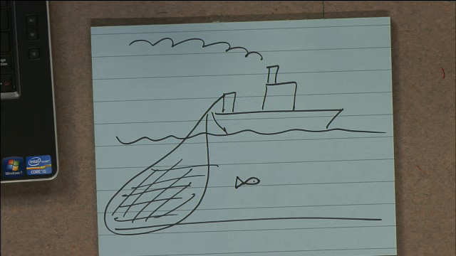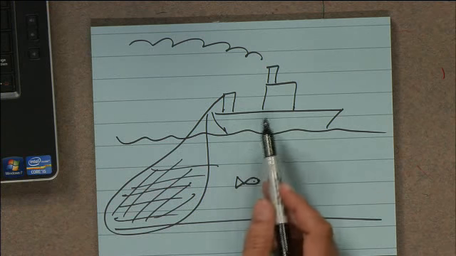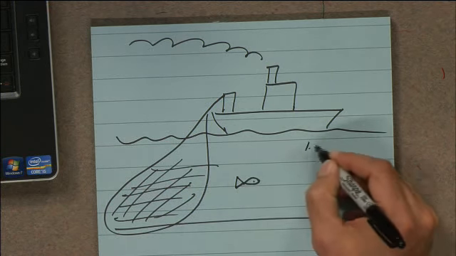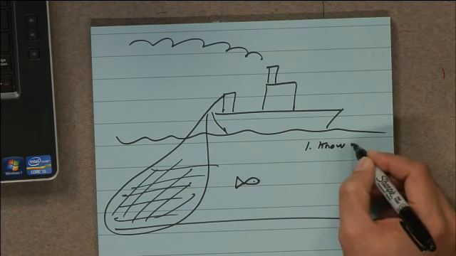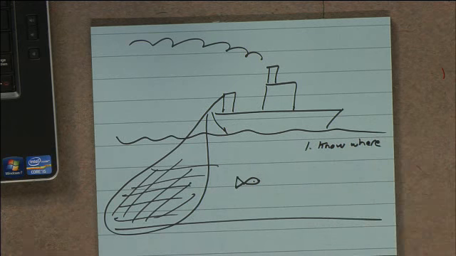So when you're trawling for fish, what are some of the things that come along with this technique, some of the pros and cons? Well, one of them is that you have to know where to trawl. If you throw your net down in any random place, you're not going to catch anything, or you're going to catch the wrong stuff.